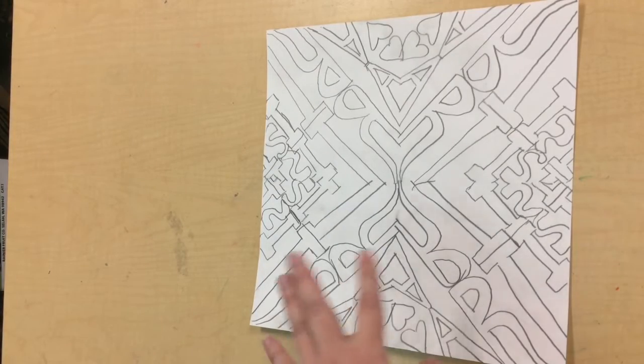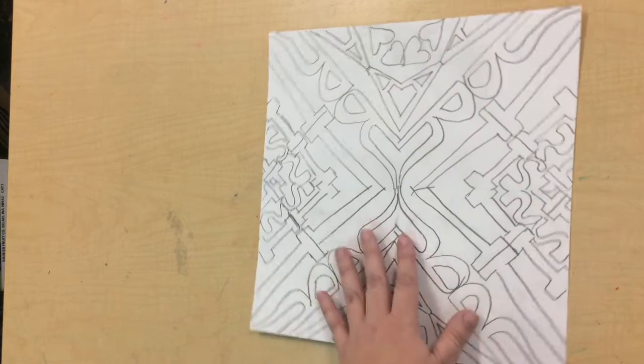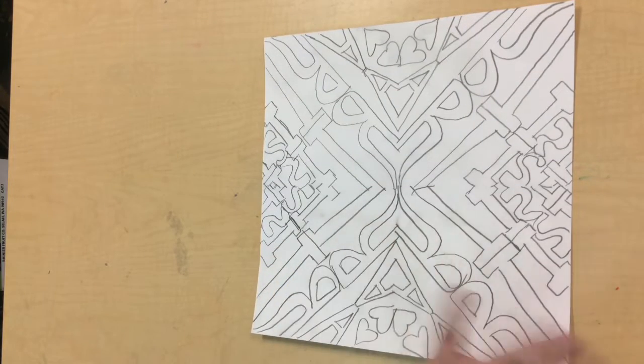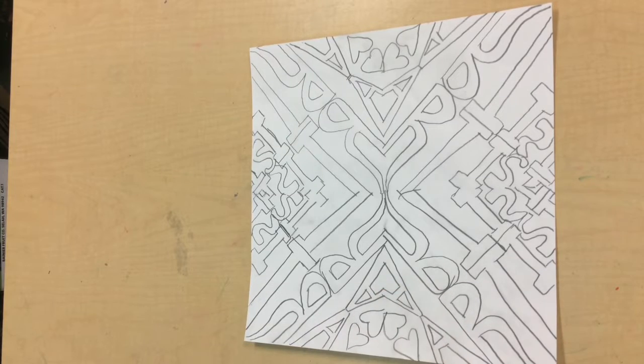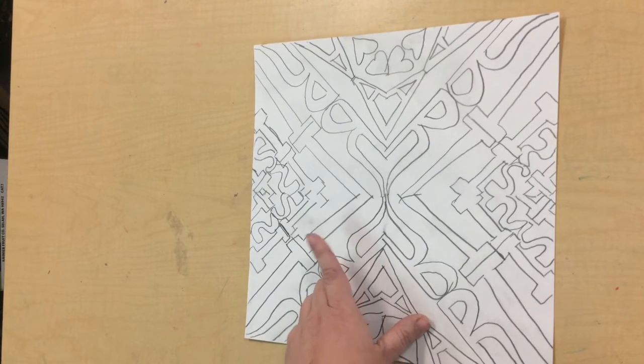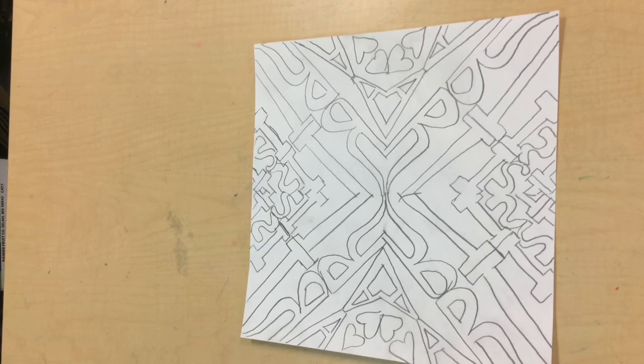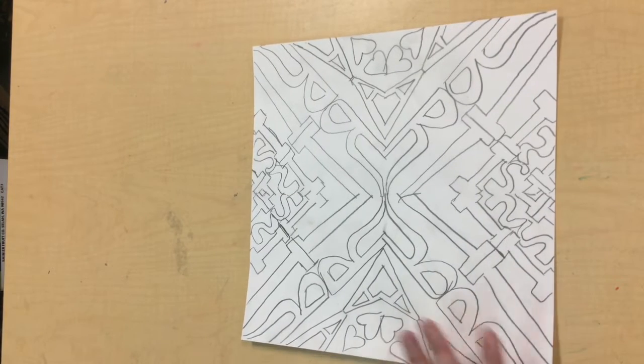All right, my friends, so I've finished transferring my drawing. Now I'm going to use either markers or colored pencils, it's your choice, and we're going to color our artwork. Now remember, if we do it on one side, we're going to do it on all the sides because we're making symmetry. Symmetry is not only the line and the shape, but also the color needs to be the same. So you can watch me work. Here I go.